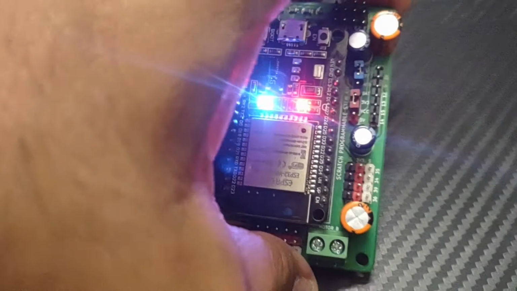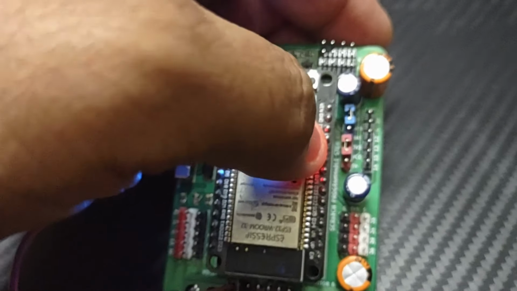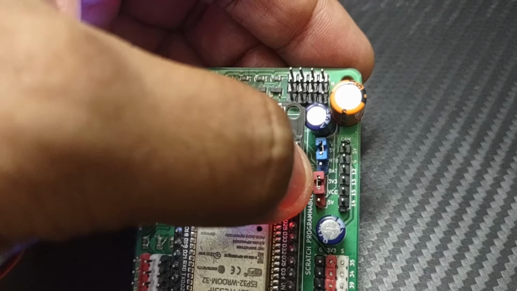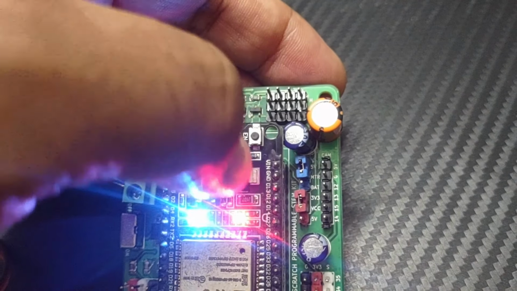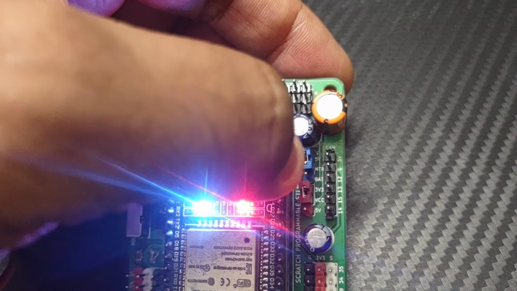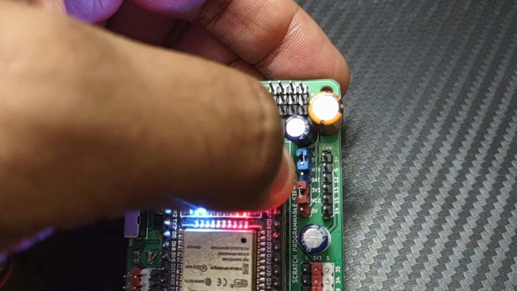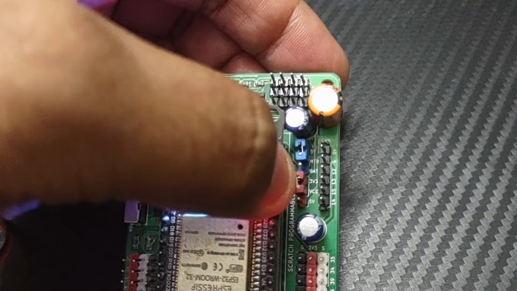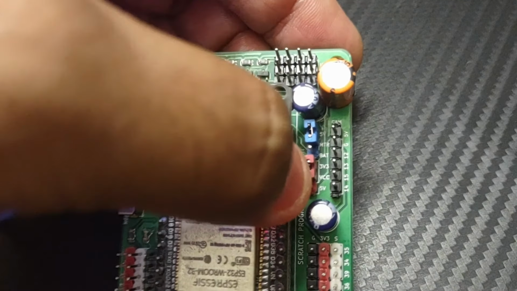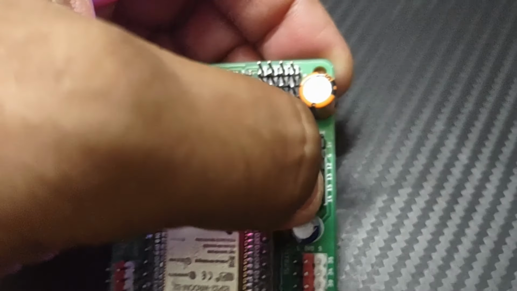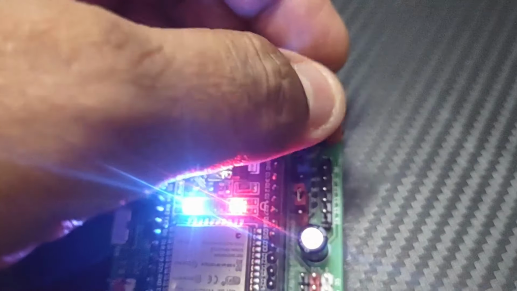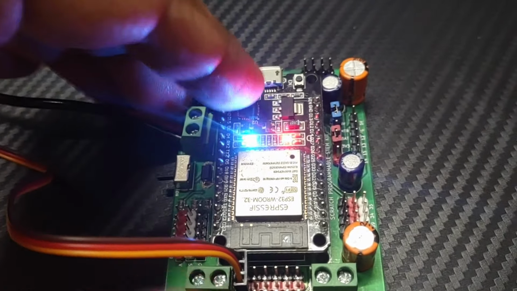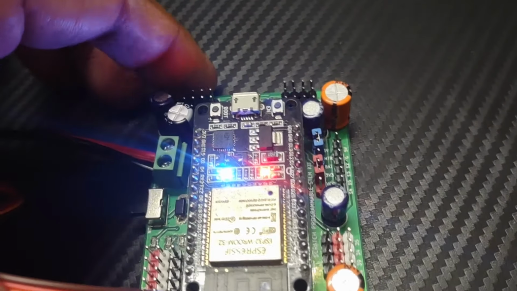Similarly, these are the analog input pins, and this is the jumper for selecting the VCC from 3.3 volt or 5 volt, and this is the jumper for the motor power supply. So you can select 5 volt or the battery voltage. By default, I've selected 5 volt for motor power, and 3.3 volt as VCC. And you can connect the ESP32 camera directly using this pin. You can even remove this and connect the ESP32 camera directly.